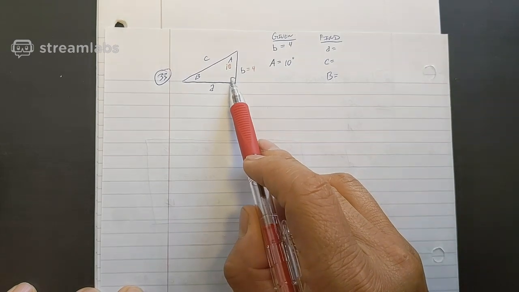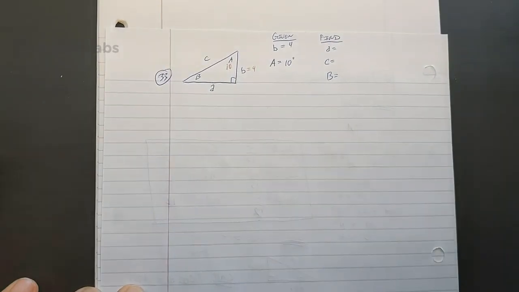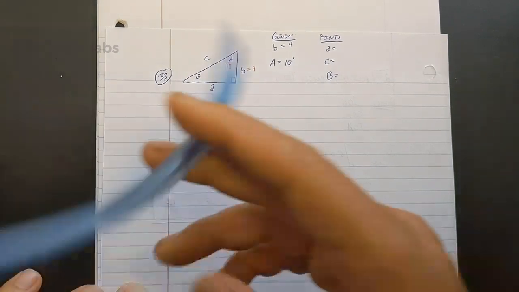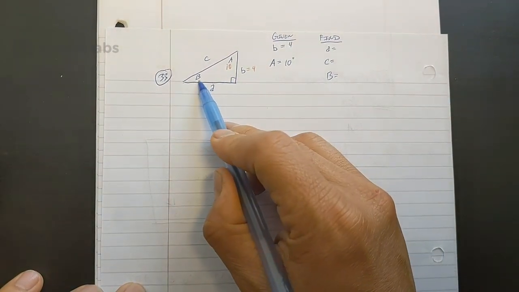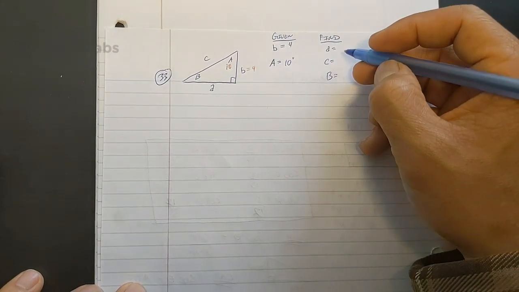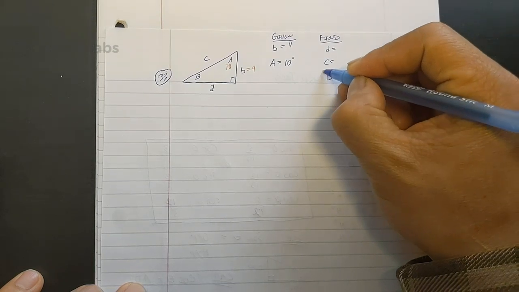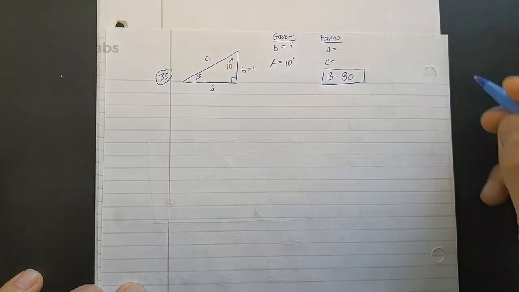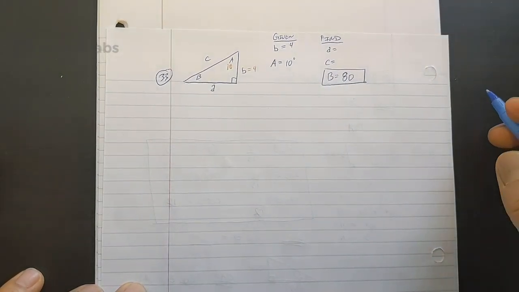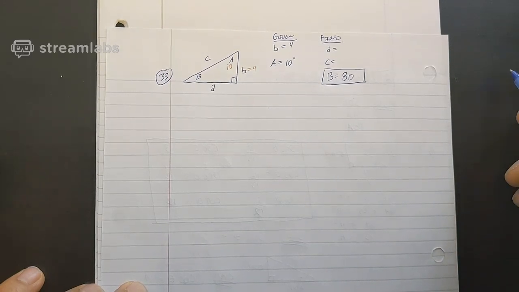If I know that this is equal to 180, what must angle B equal? B is the easiest one to find right here. Well, it needs to equal 80. All right, very good, Andrew.